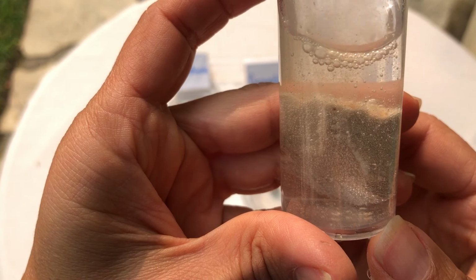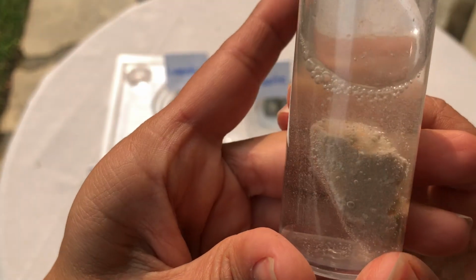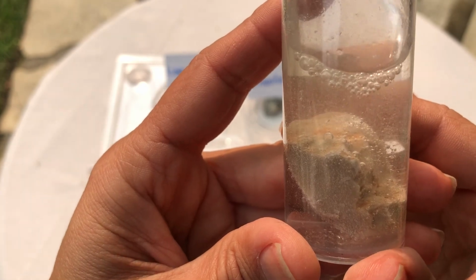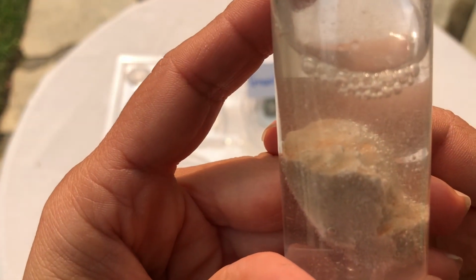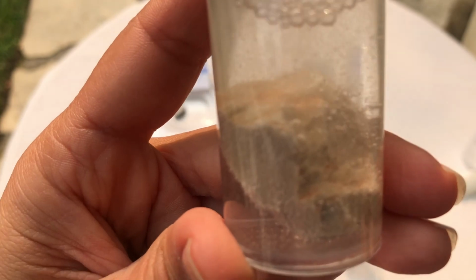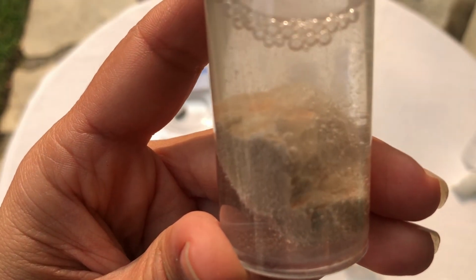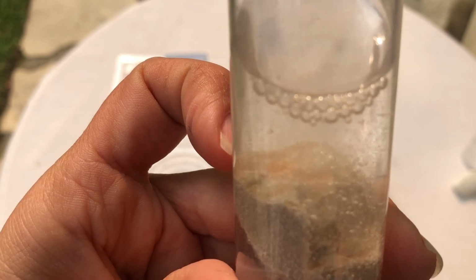The question I ask you, is it happening in one place or all over? Really important. We'll talk about that in a minute with the other samples, but really happening all over the place. And again, this is an example of a chemical reaction because we see the bubbles, the effervescence, carbon dioxide being produced. Let's put this aside.